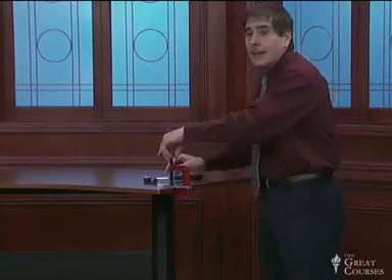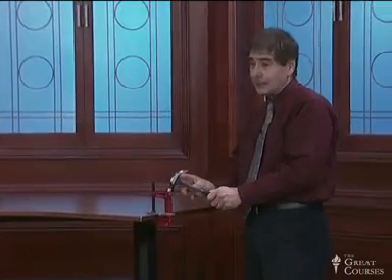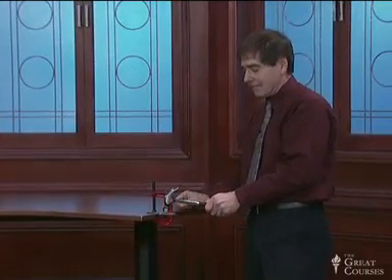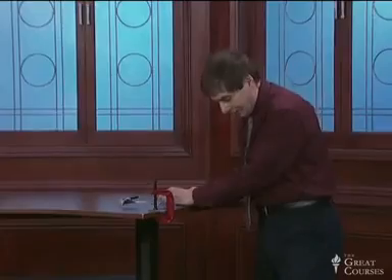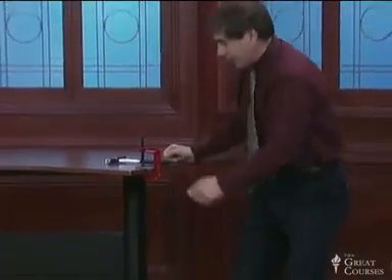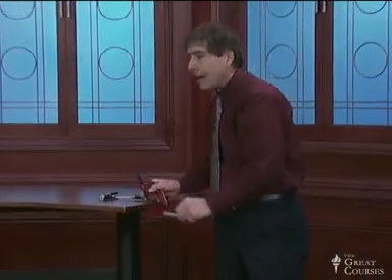I will clamp my magnet, and now I'm going to whack it with this hammer. That's why I used a smaller magnet for this experiment. Now I have two halves of the magnet. Is this the north half and this the south half? Let's go see.